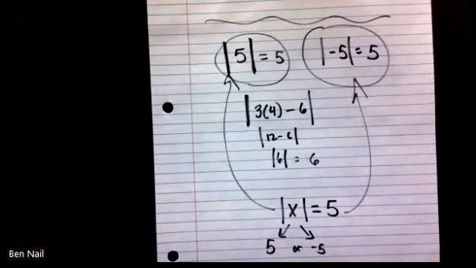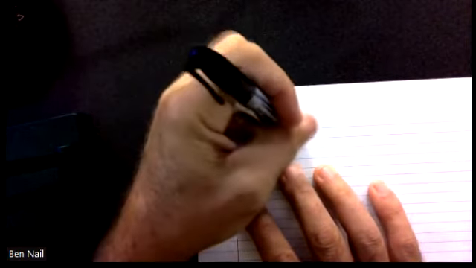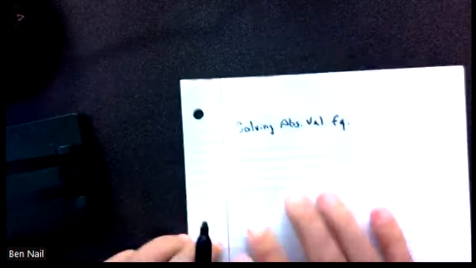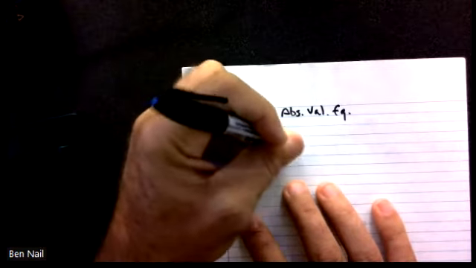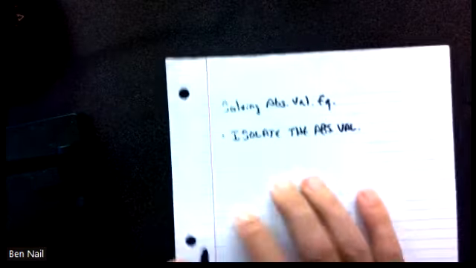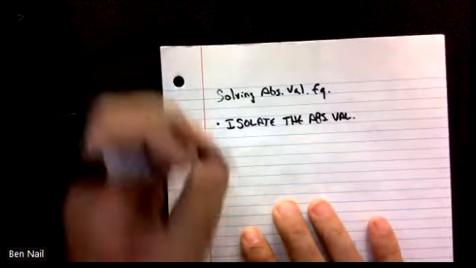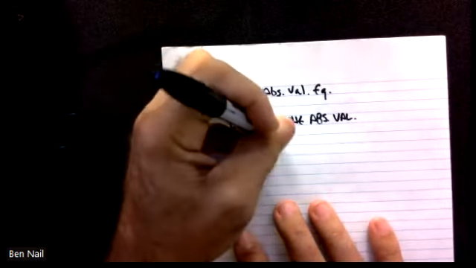So real quick, dealing with absolute value equations, the steps to solve. Step 1, you want to isolate the absolute value. Then you're going to split into 2 equations.